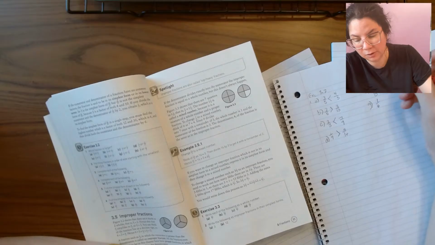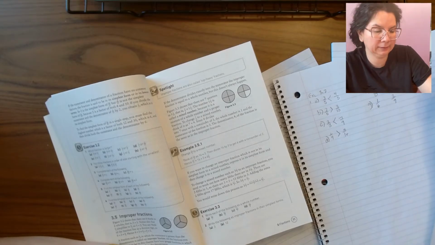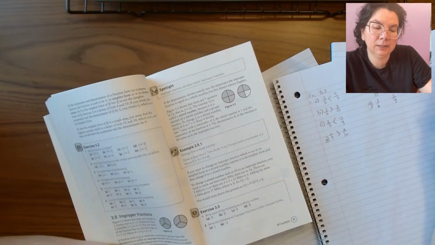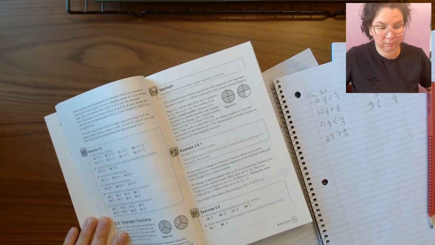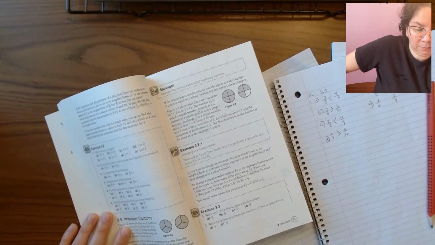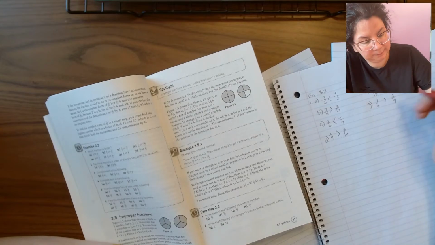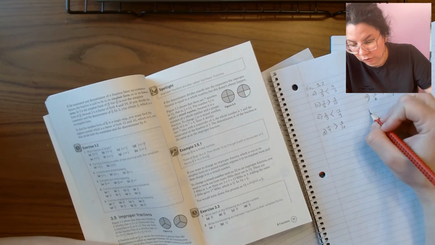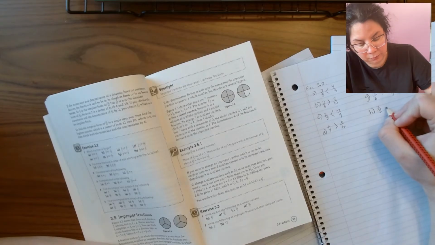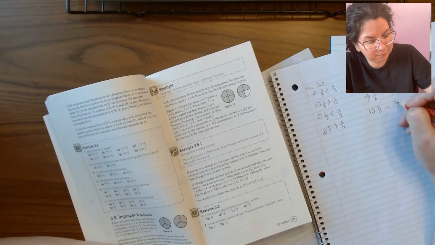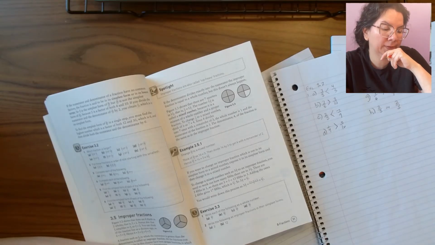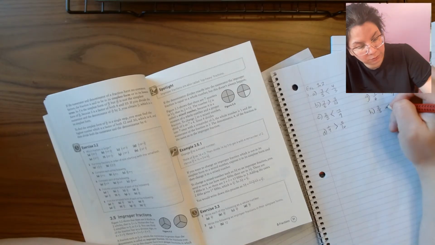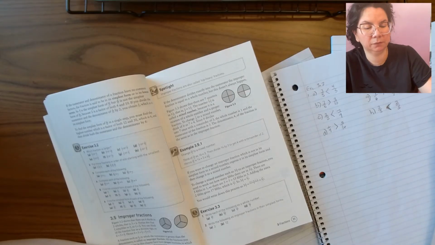G. 1/6 or 2 over 9. The closest common denominator would be 18. So that'd be 3 and that'd be 4, so 2 over 9 is larger. H. 2 over 5 or 2 over 3. The closest common denominator would be 15, which is 6 or 10. So 2 over 3 is bigger than 2 over 5.